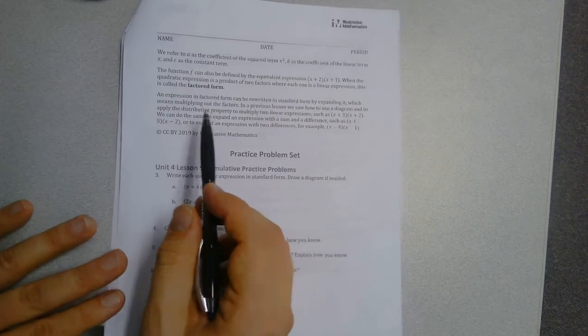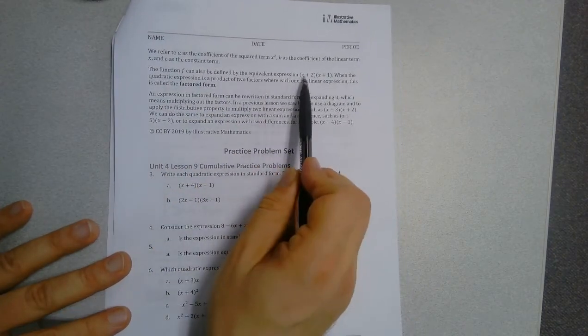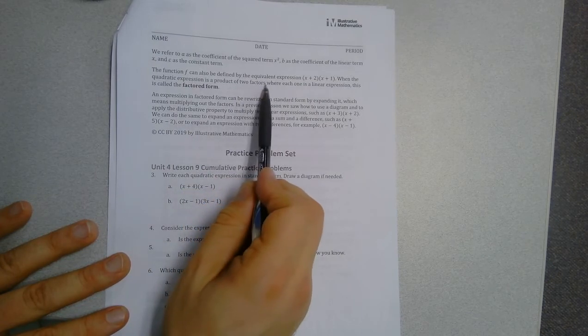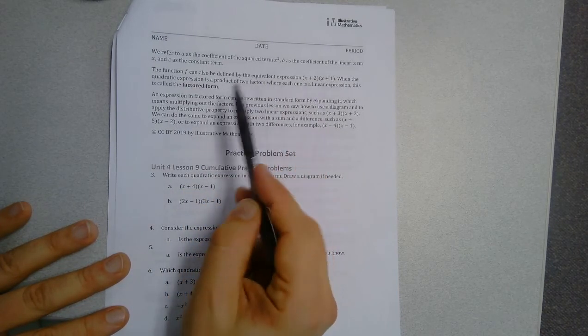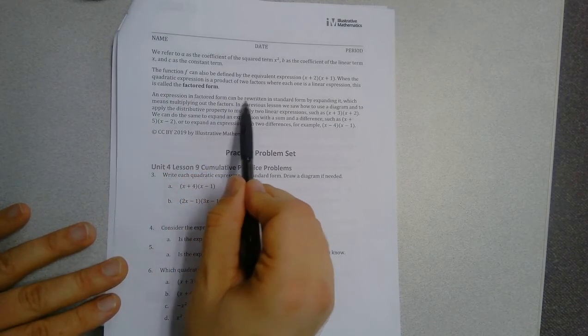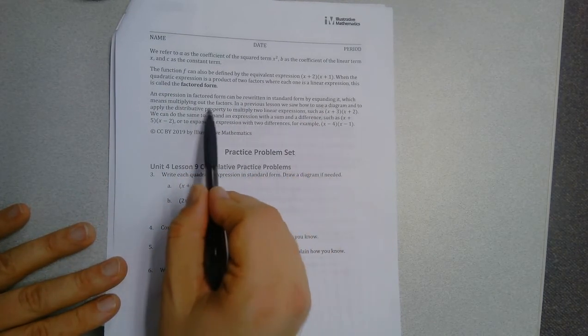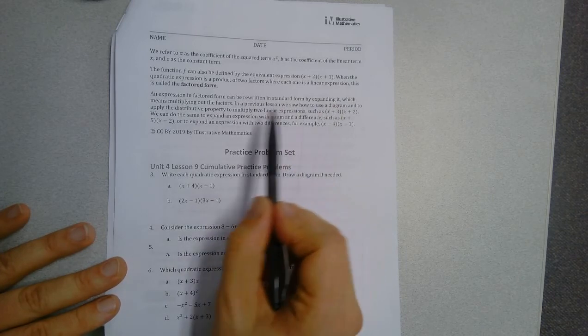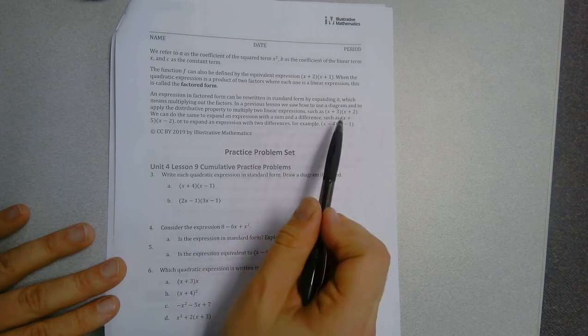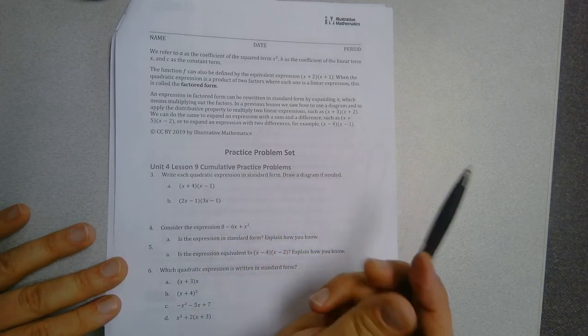To talk about factored form, the function can also be factored. So x plus 2 times x plus 1. When it's a product of two factors, each with an x and an x, it's called factored form. An expression in factored form can be written in standard form by expanding it. We've done that in previous lessons with diagrams and the distributive property, and you can do that with all factored form equations.